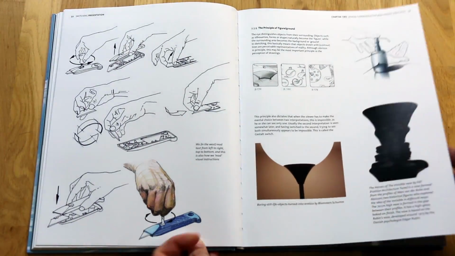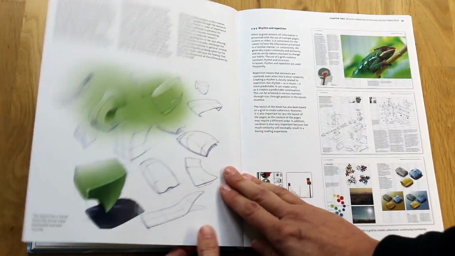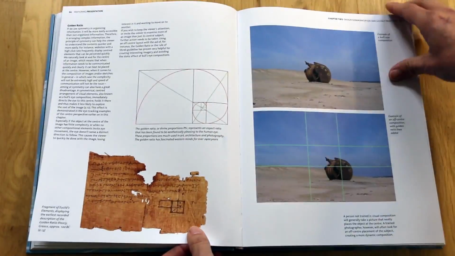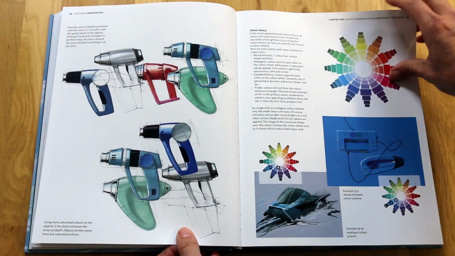We all have seen, or you may have seen, images like this, but now you can also see how the principles are applied. We also explain a lot about color, specifically how color can bring unity in a sketch or a presentation.